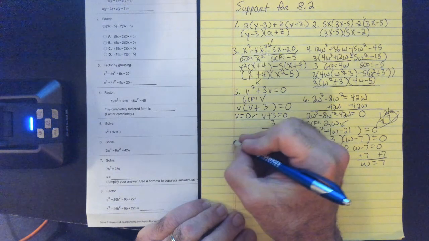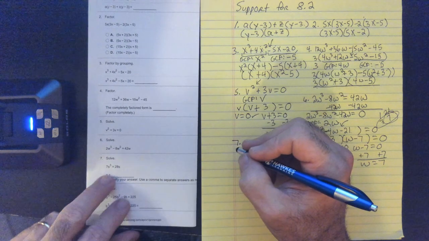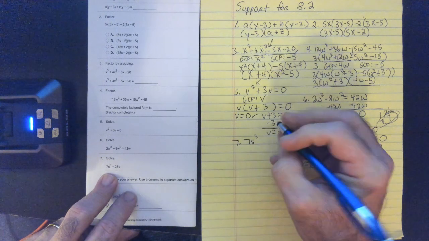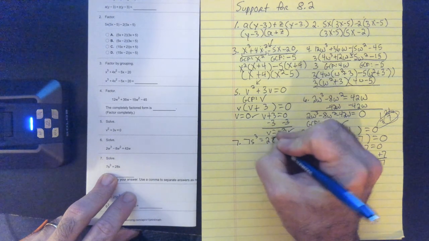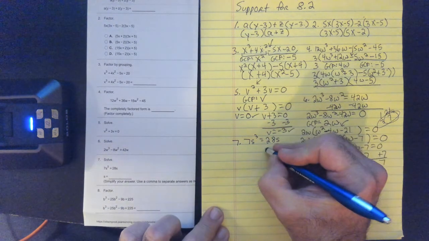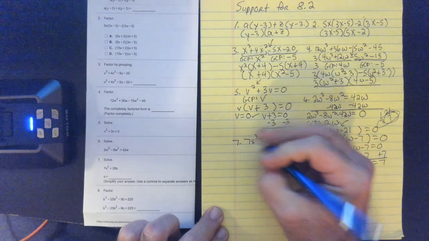Alright, let me squeeze number 7 over here. So I got 7s to the third equals 28s. Alright, so I got higher exponents than 1, so I'm going to subtract that 28s to get it on that side.